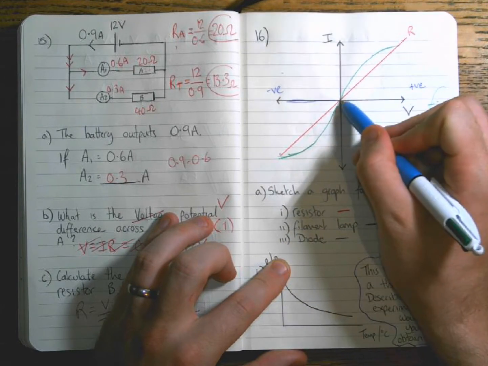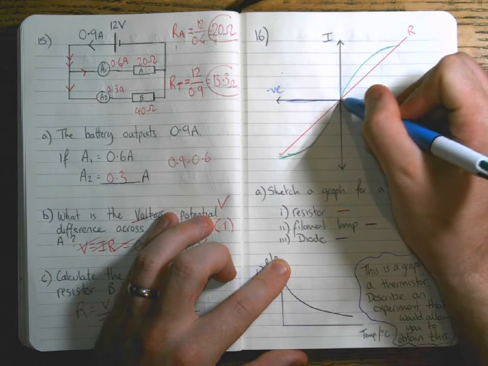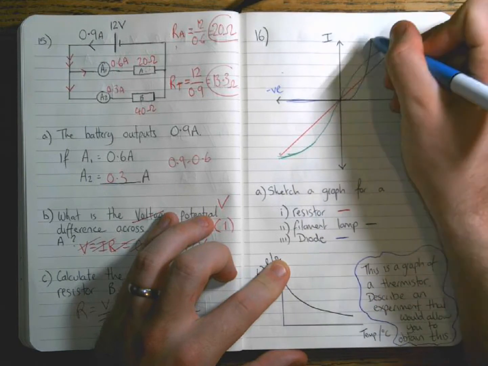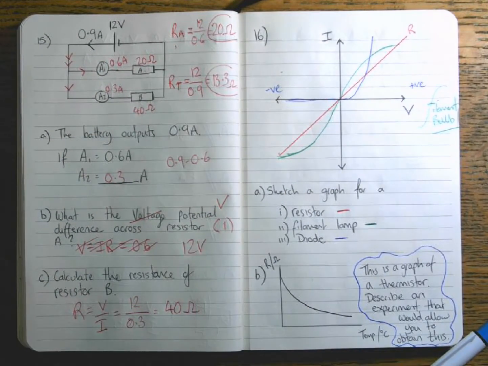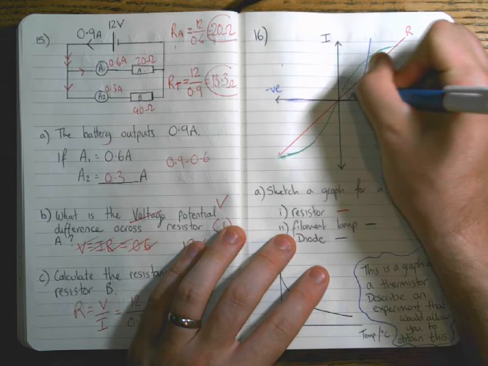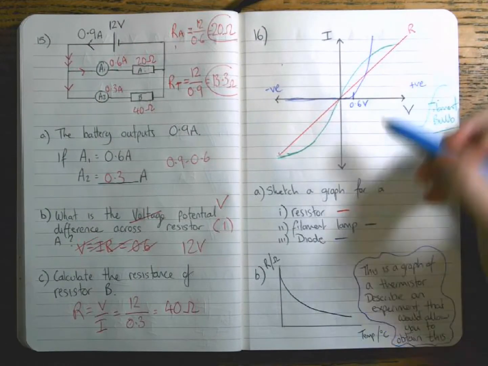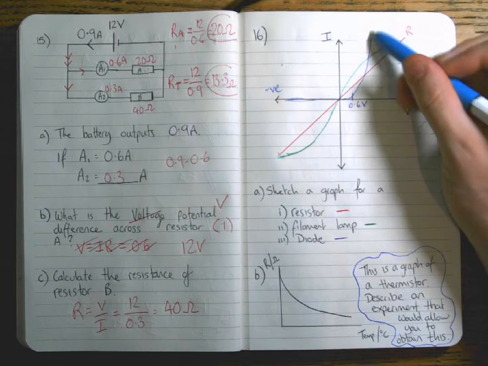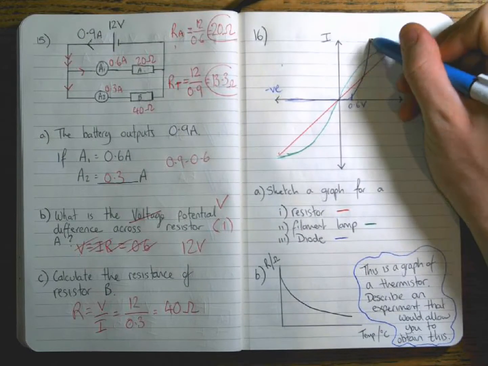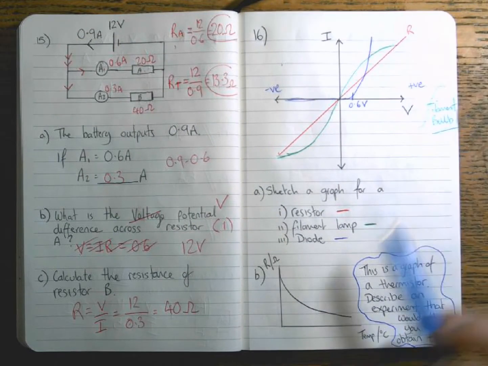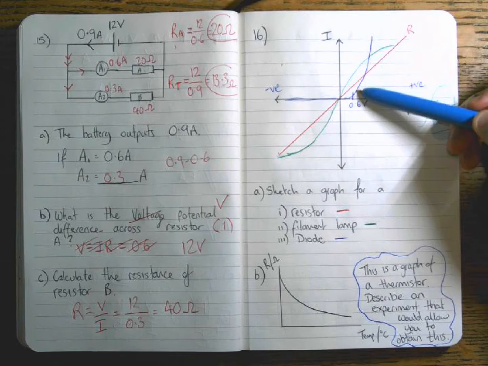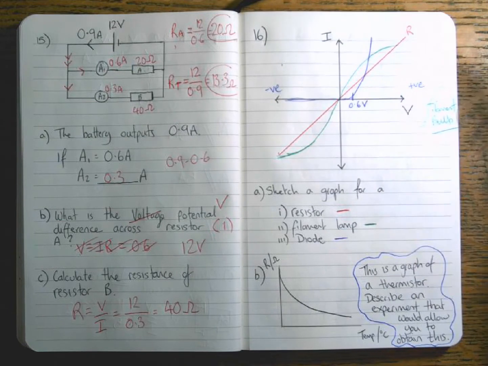It takes a little push to activate the diode, but once it's activated, the current shoots up. This happens at around about 0.6 volts. So once you've reached that level, then the current just rushes right up. That steep line means that the diode has a very small resistance once you've reached that activation voltage.